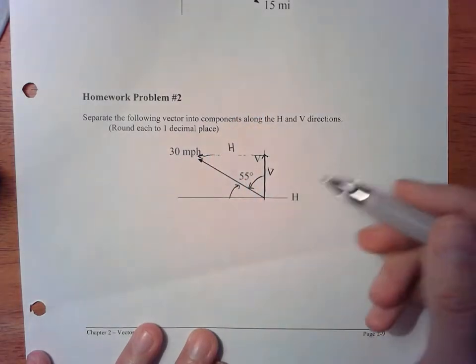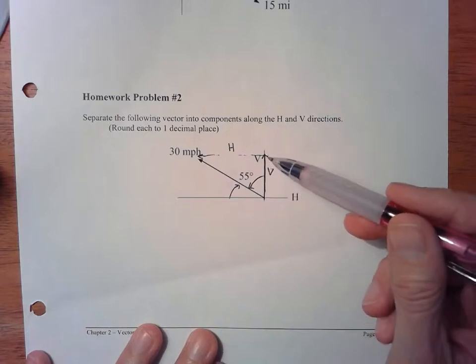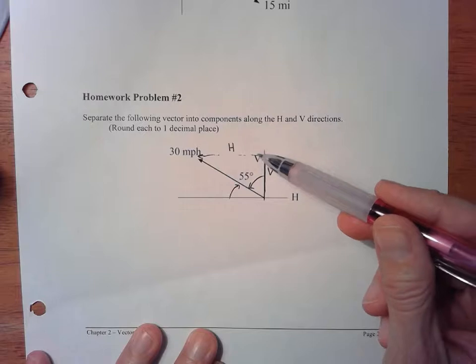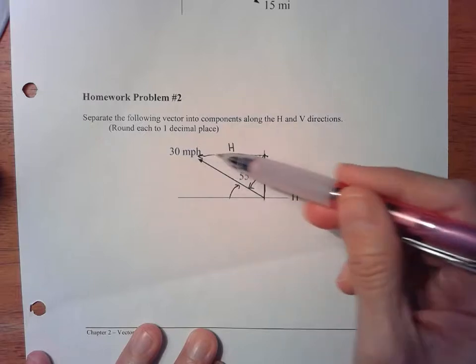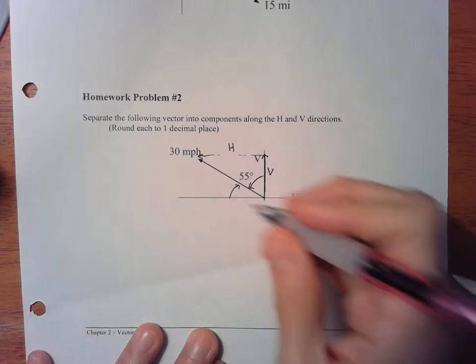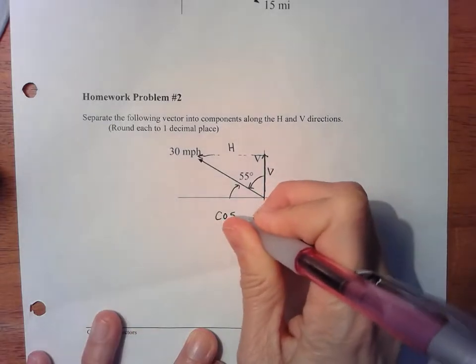Okay, and then when I think about it before I start, I know my up direction is going to be positive, but this is going to the left of my origin, so that's going to be a negative component for my H there. So let's start with our cosine relationship.